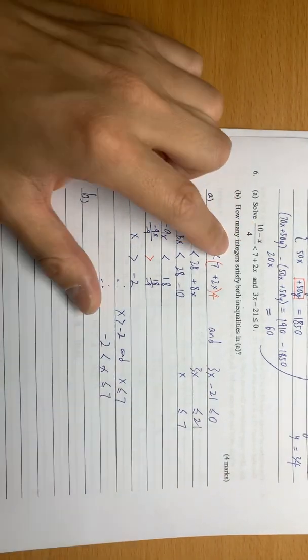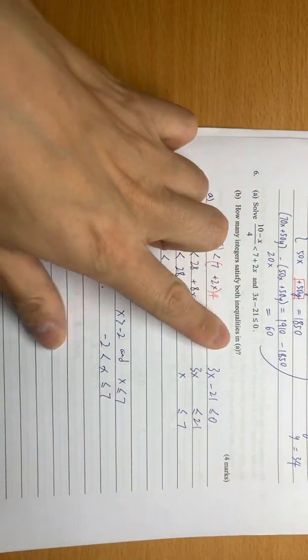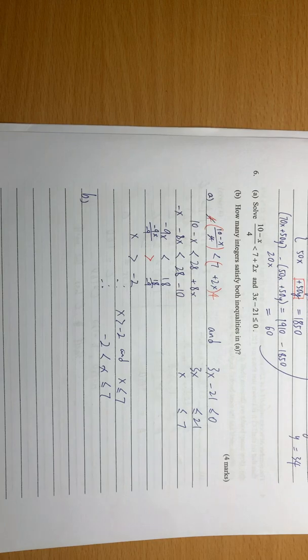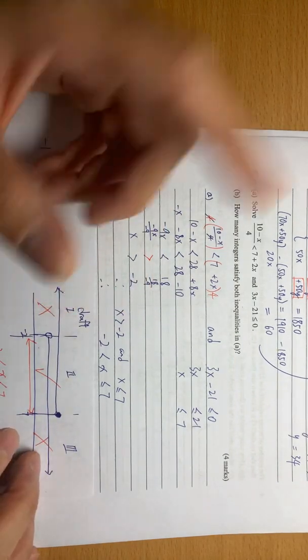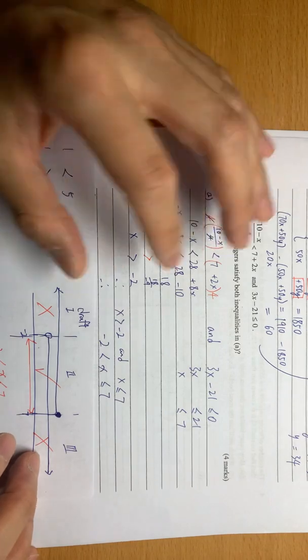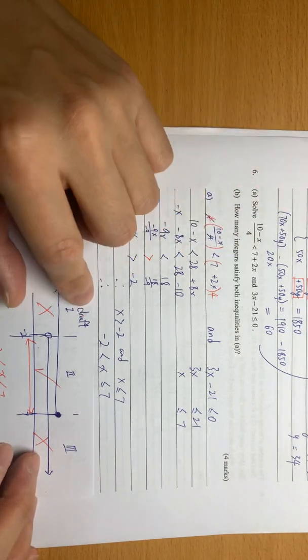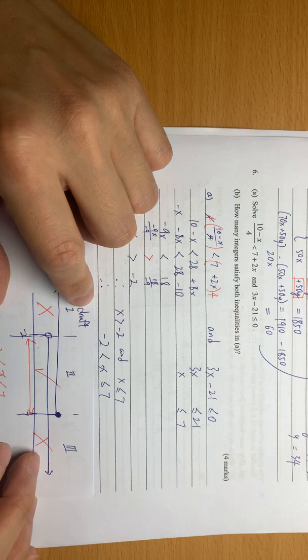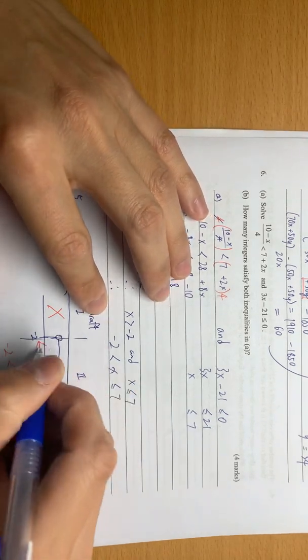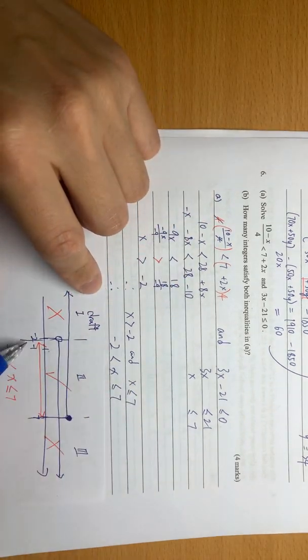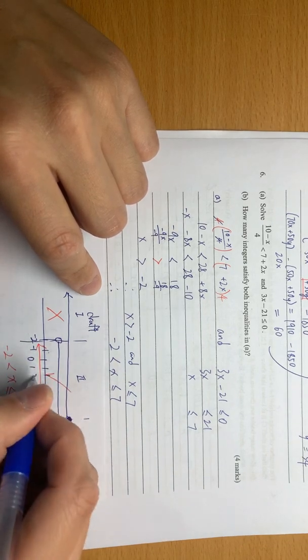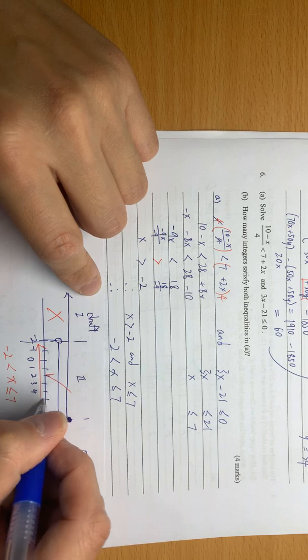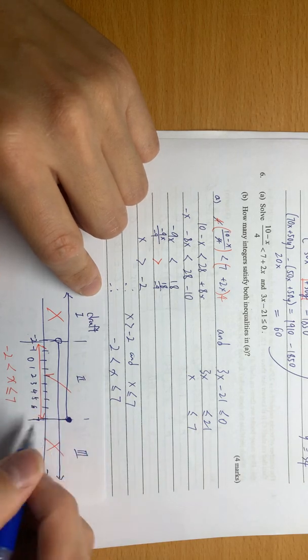Part B, how many integers satisfy the inequalities in A? Some students list out all the numbers. Do not do that, tell me how many, otherwise I won't give any marks. Some students list out the numbers, but they make mistakes in counting. So the best method is using your number line: negative 2, negative 1, 0, 1, 2, 3, 4, 5, 6, 7, 8.